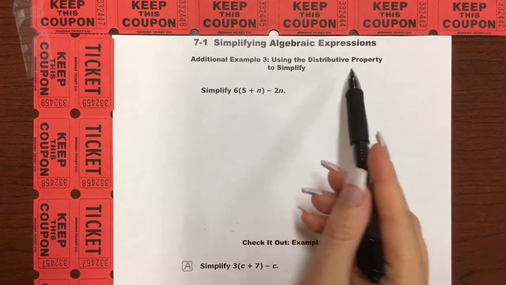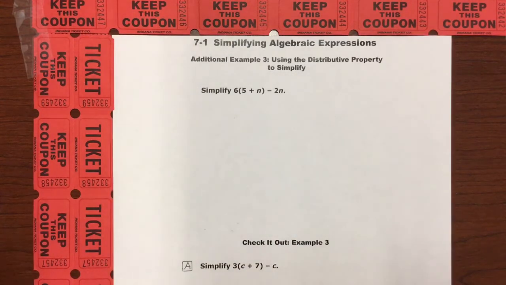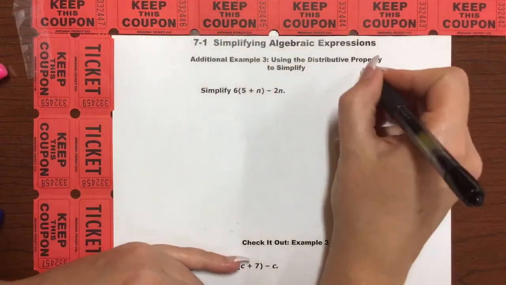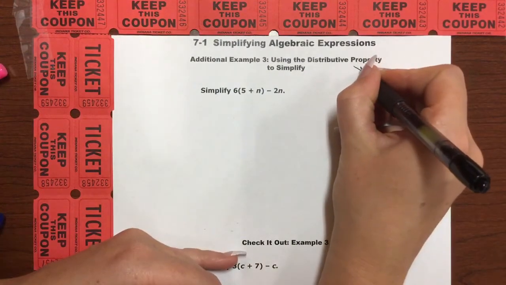Example number 3, using the distributive property to simplify. Distributive property. What is that? Well, I'm sure that you've learned it before, but let's talk about it.